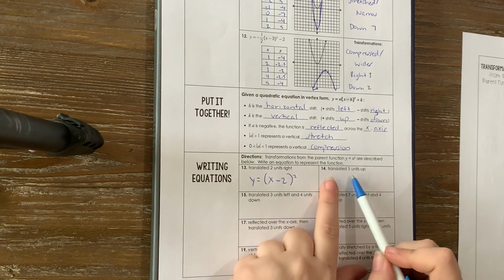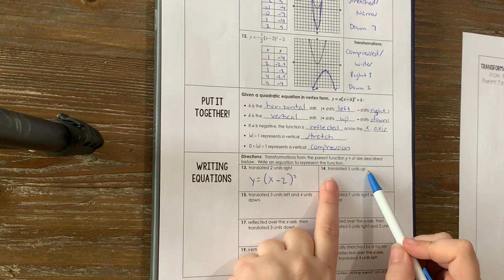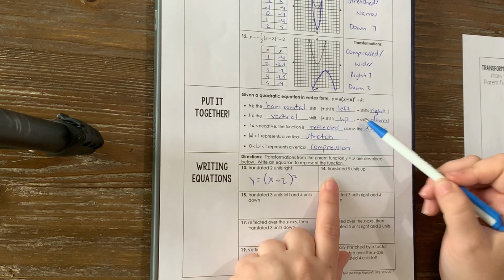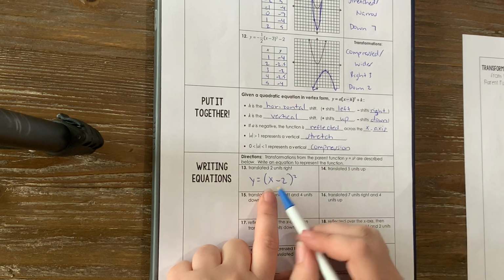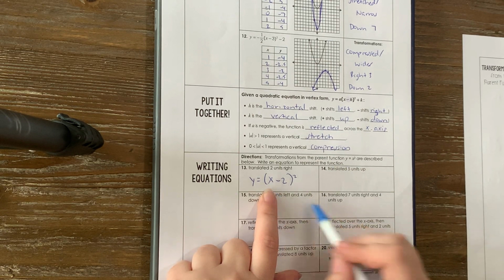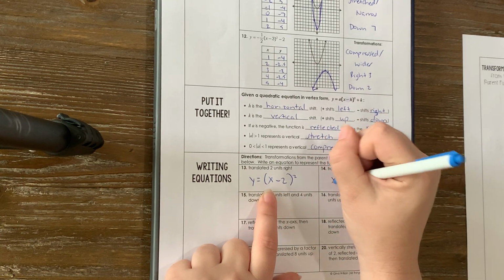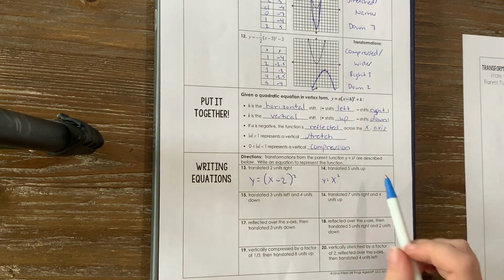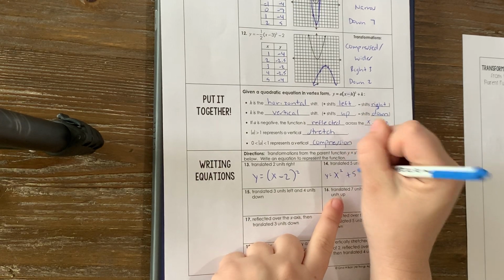Okay, the next one says translated 5 units up. Well, up, that's your k, and up is a positive k. It doesn't say anything about the h, so it's just going to be an x squared there, and it just says up 5 units, so you say plus 5.